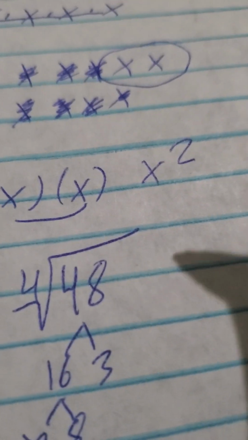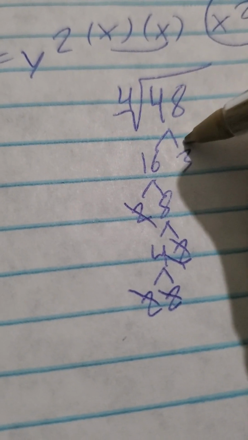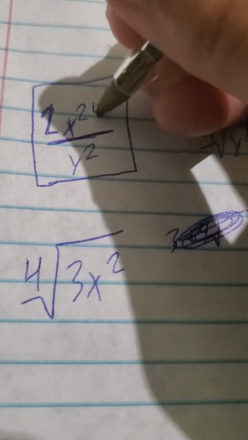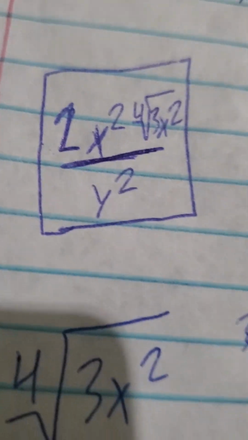So anyways, we have the 2x squared over y squared. Now we need to find what's left in our radical. So first of all, we've already said that our x squared is going to be left in the radical. And after factoring out 48, we see that a 3 is left over. Therefore, our answer should be the fourth root of 3x squared. And so right here we have the fourth root of 3x squared. And this is our answer to our other problem.